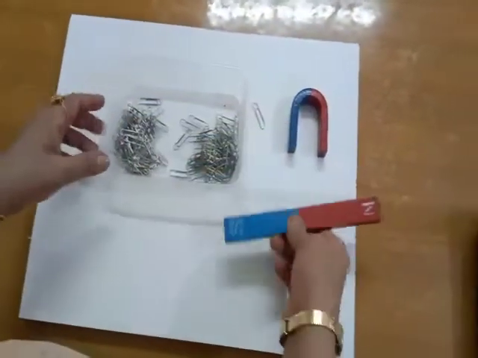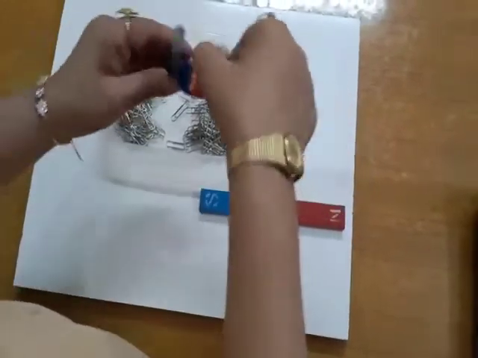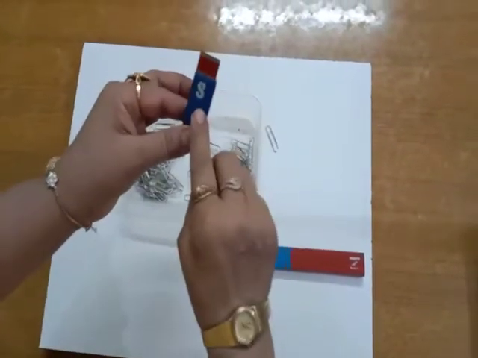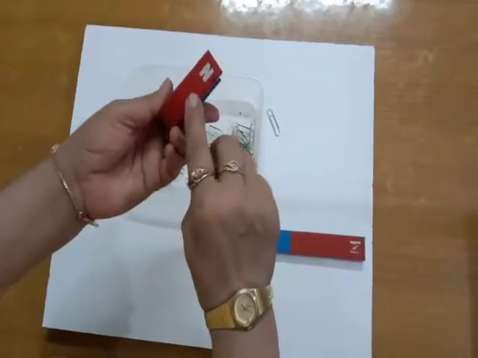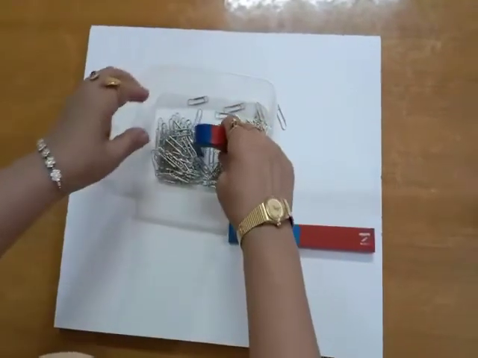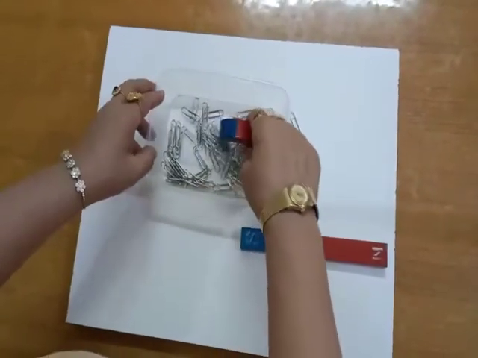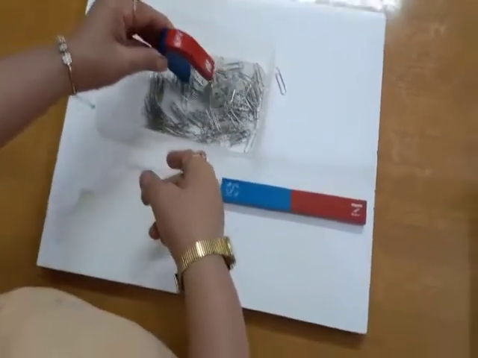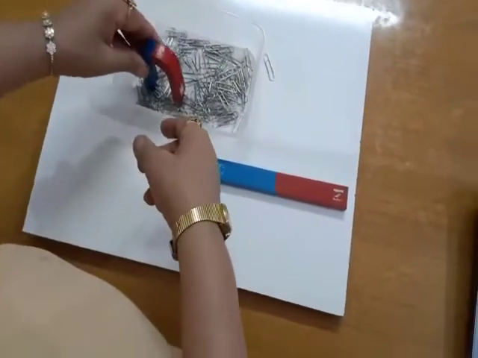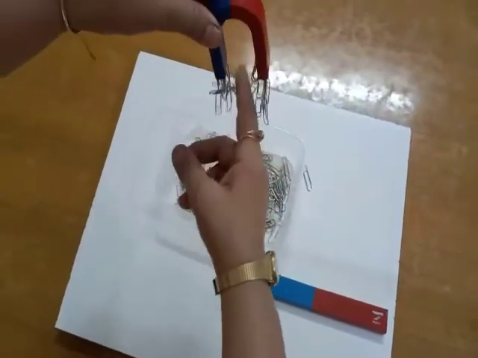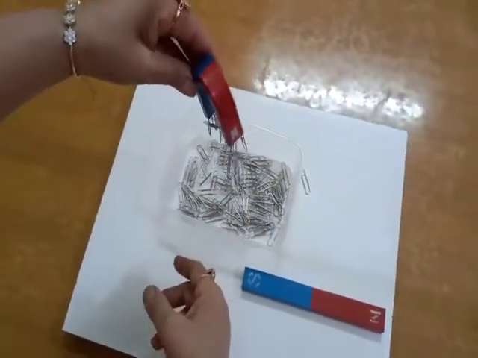Same we are going to do with the help of a U-shaped magnet. This is a U-shaped magnet. This is S pole, south pole. This is N pole, north pole. Let's see. Again, there is maximum attraction on the poles. Is it clear?